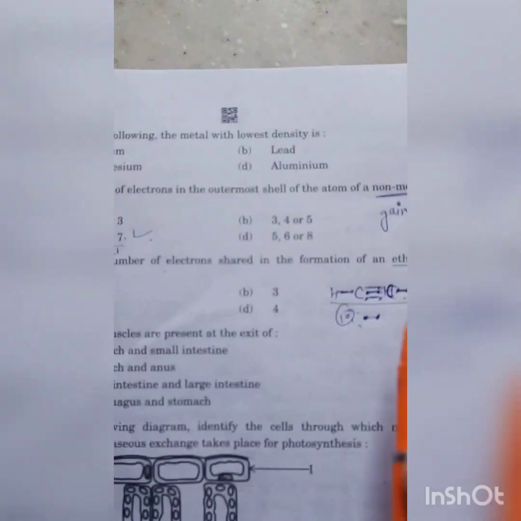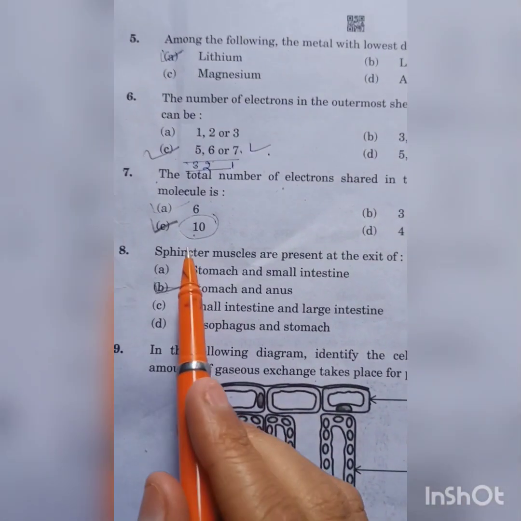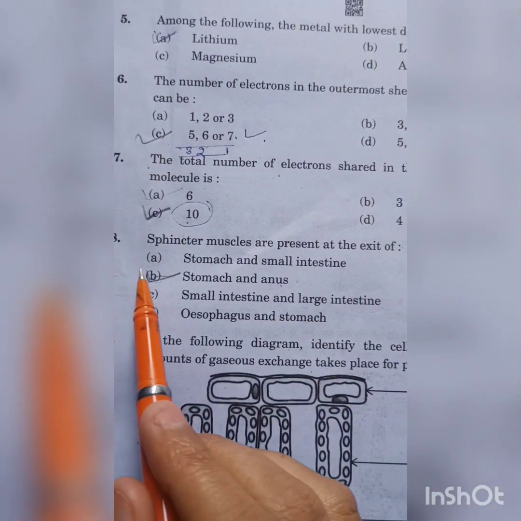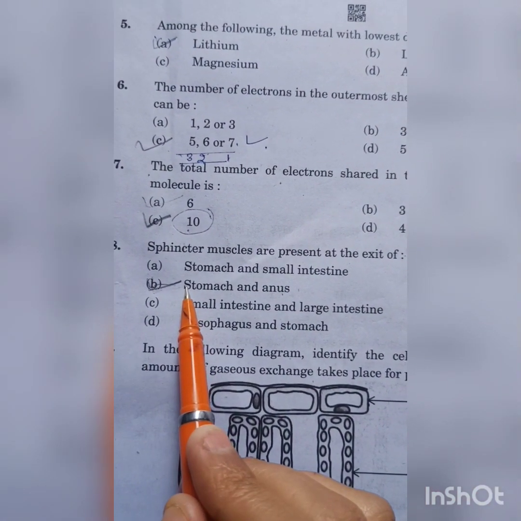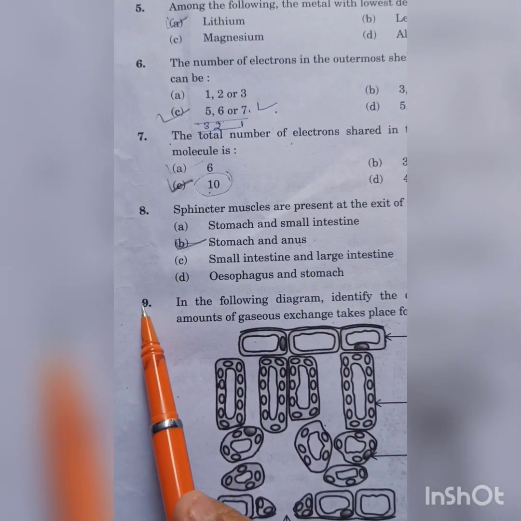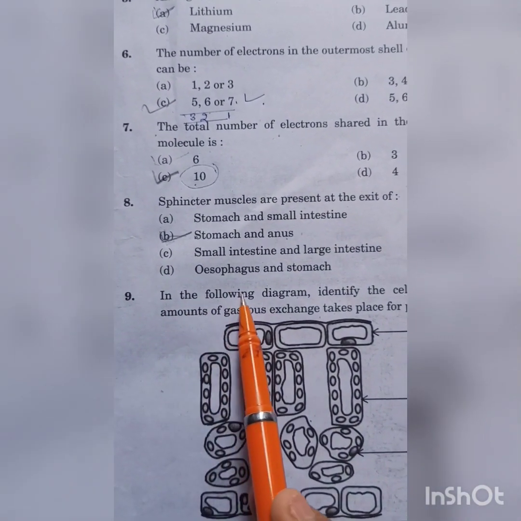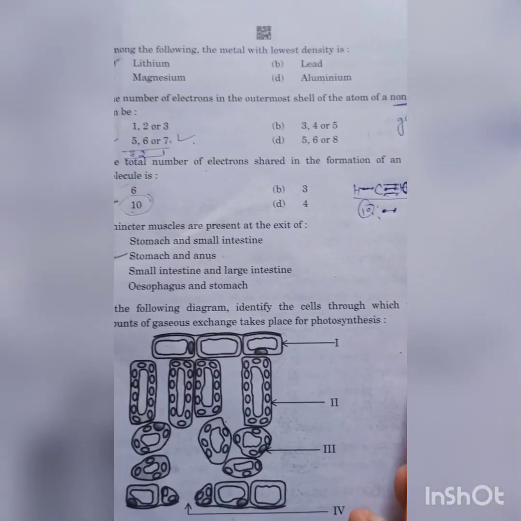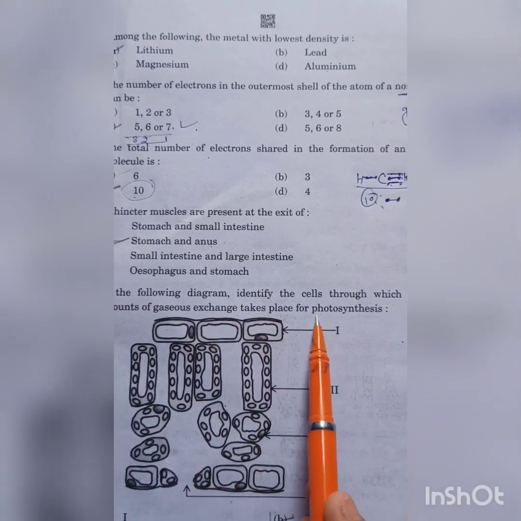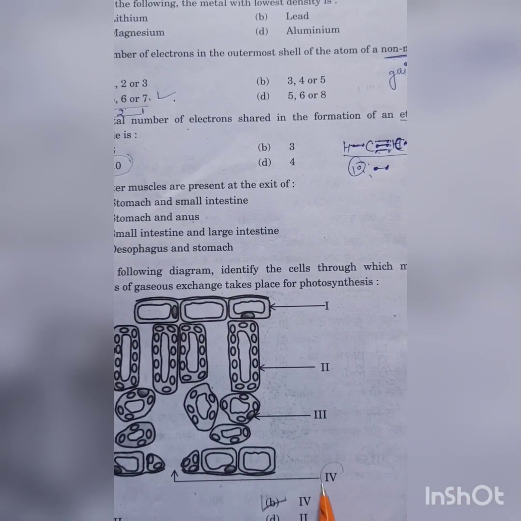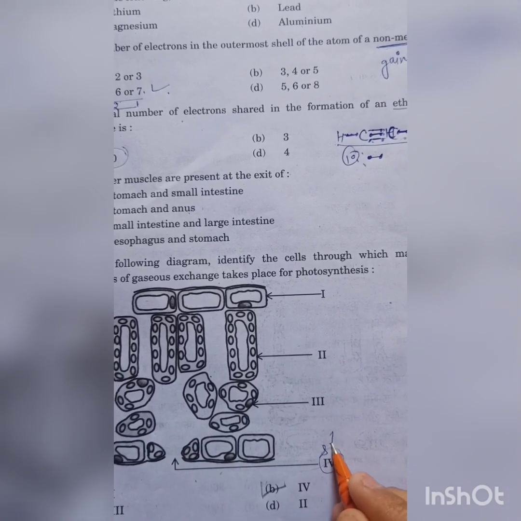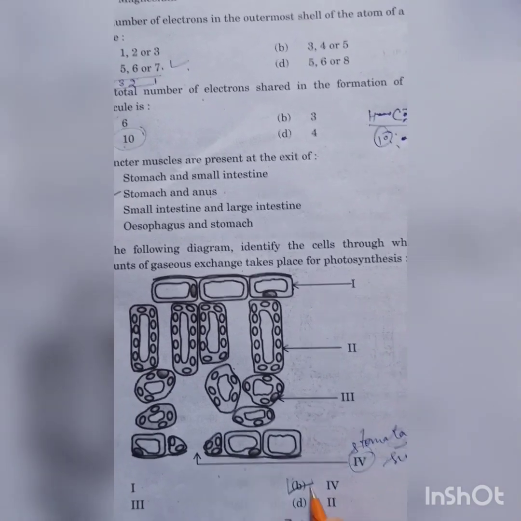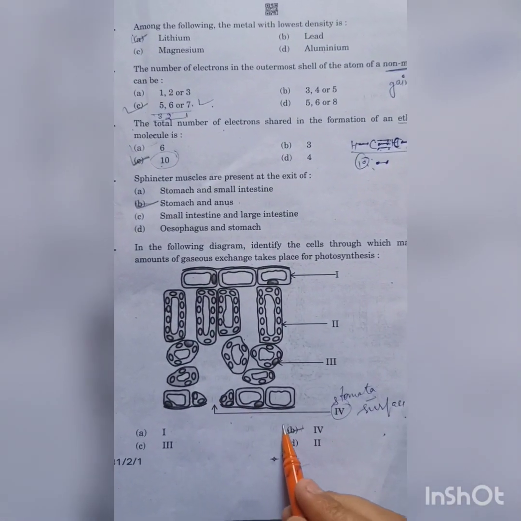And the next question is, sphincter muscles are present at the exit of. The answer will be stomach and anus, option B. So the next question is, in the following diagram, identify the cells through which a massive amount of gaseous exchange takes place for photosynthesis. So there are 4 options, 1, 2, 3 and 4, and the 4th surface will have the maximum amount of gaseous exchange, and the answer will be 4.